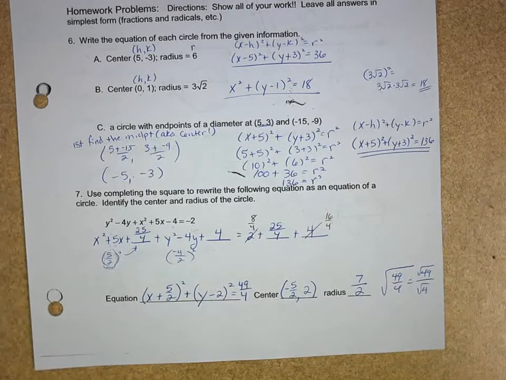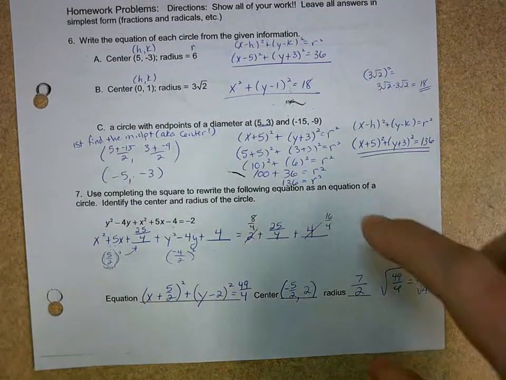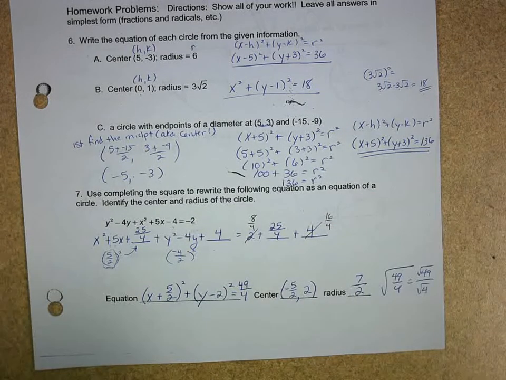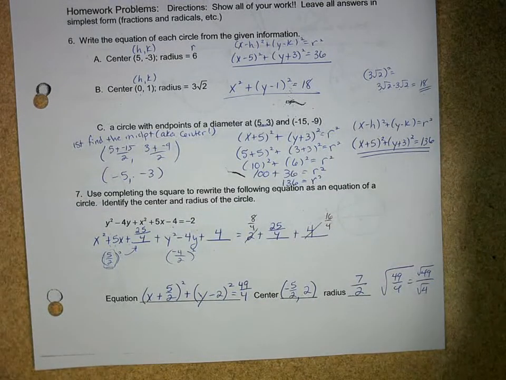So that helps me with the completing the square process. This we did on block day, and so you need to make sure you know how to do these. There are none on your review sheet, so this was a great practice for you guys to use. Now let's go on to the next page.